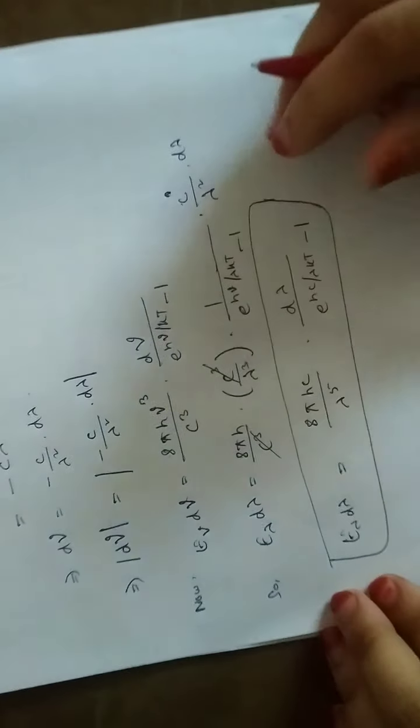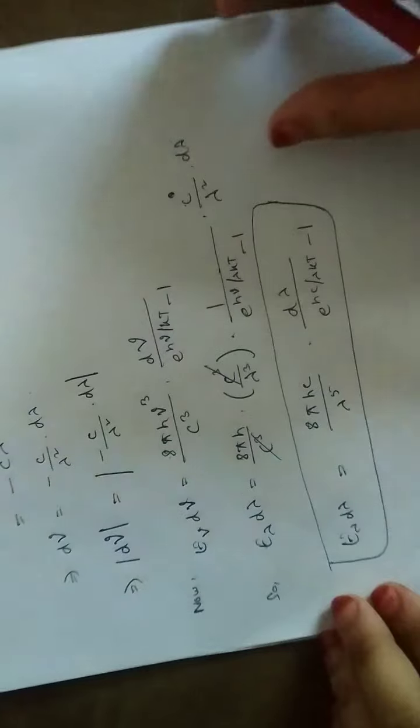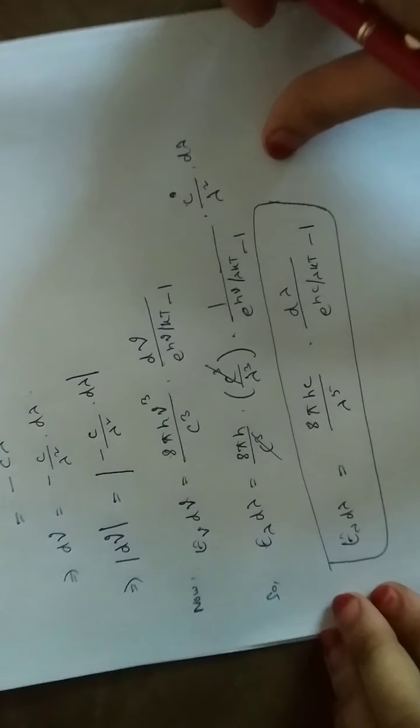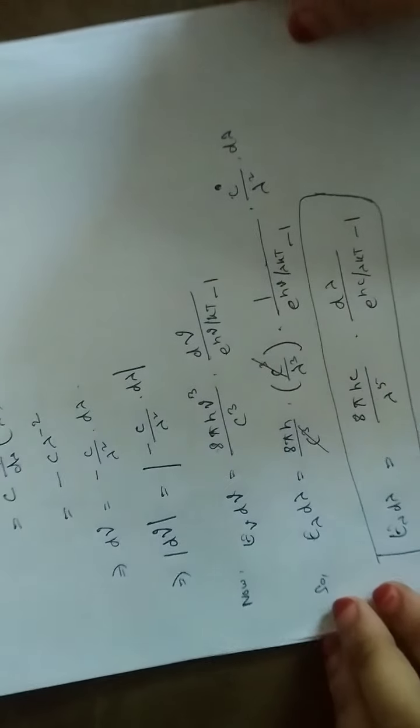So in our next lecture we will discuss Planck's formula for lower frequency and higher frequency.